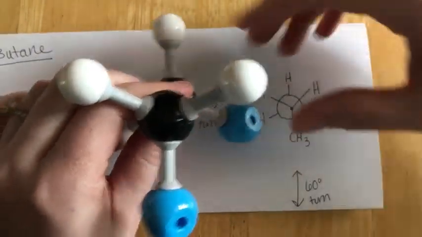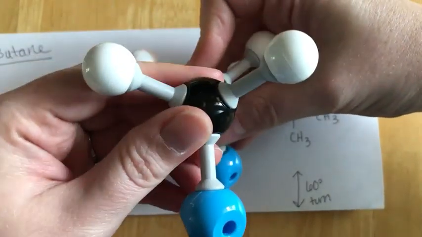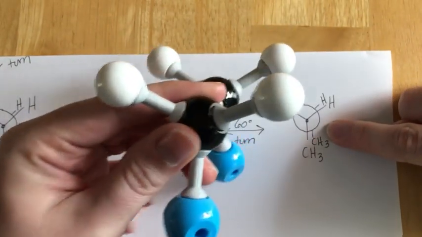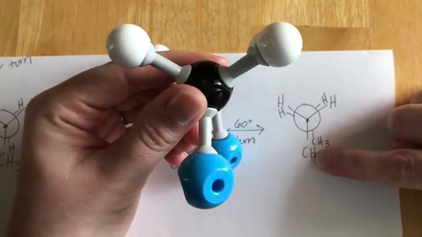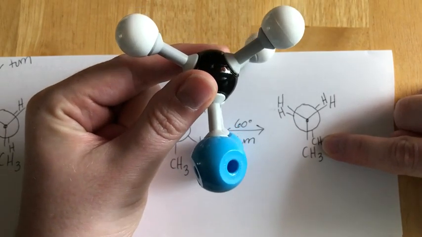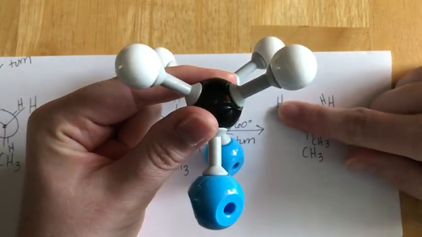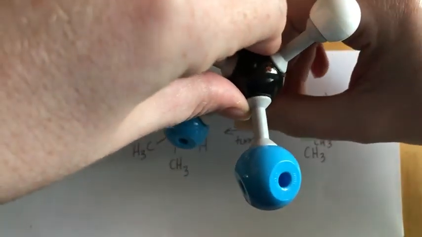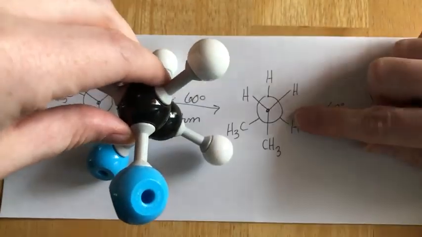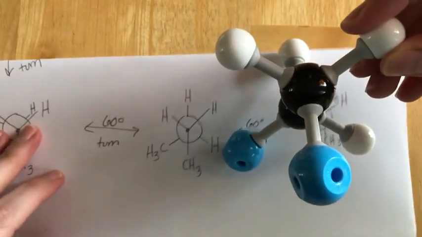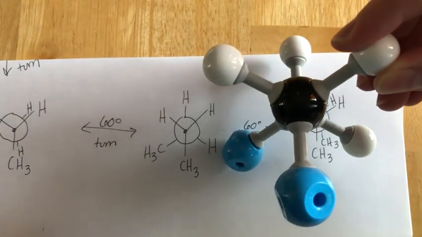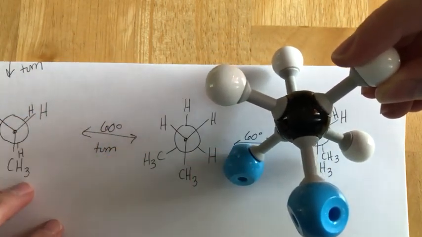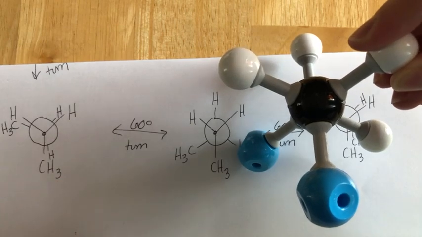All right, so let's do another 60-degree turn. All right, so that gives us our 4th structure. So the 2 methyl groups now are lined up together perfectly, and all the hydrogens are lined up above, on the left and the right. Now let's do another 60-degree turn. That's going to give us our 5th structure. So now the methyl groups are again experiencing that gauche interaction. So this is very similar to our third structure.